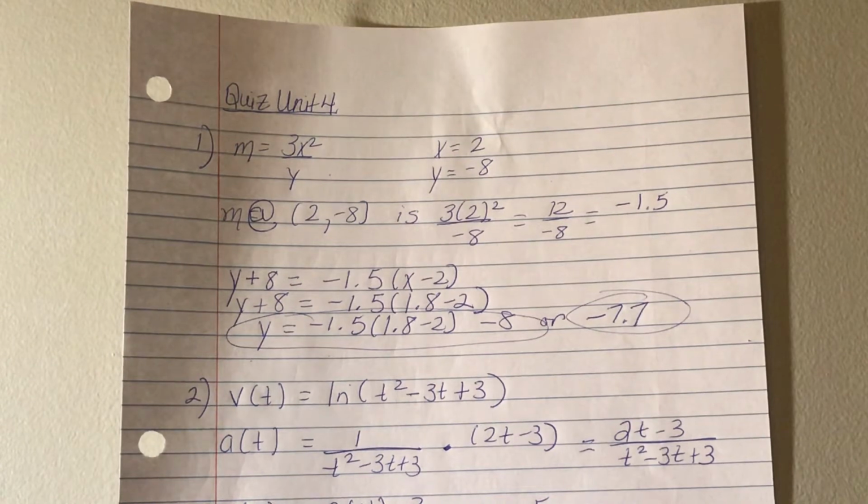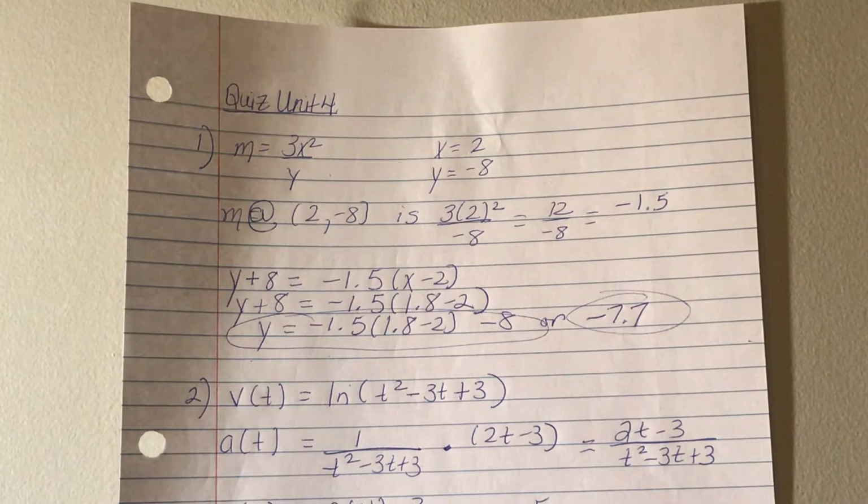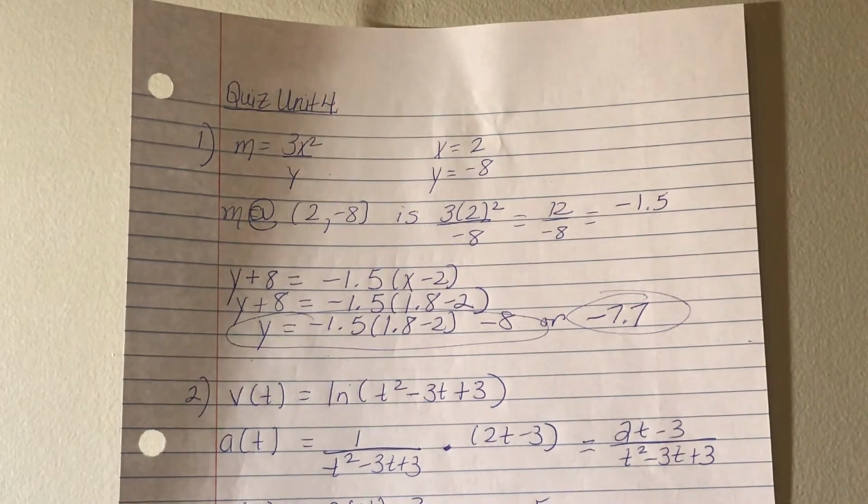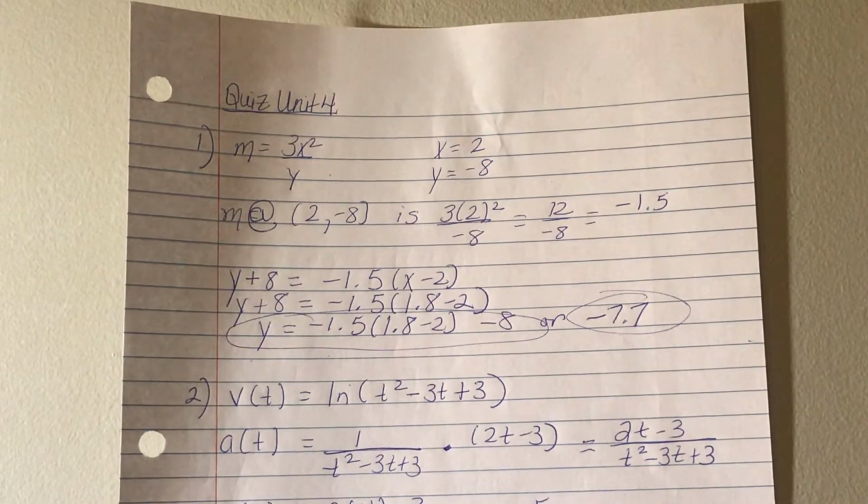So number 1, I wrote an equation for the line where x is 2, y is negative 8. And then I was able to find the slope was negative 1.5. So I set up an equation in point slope form and then plugged in what they asked me to, which was 1.8. Plug in 1.8, solve for y. Number 1 would be negative 7.7.